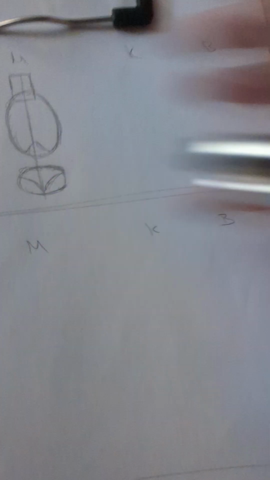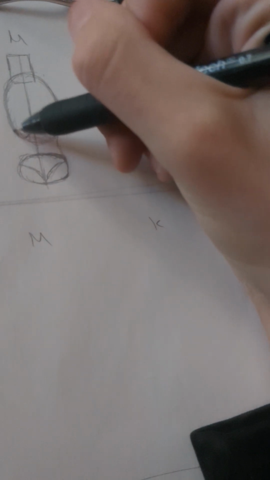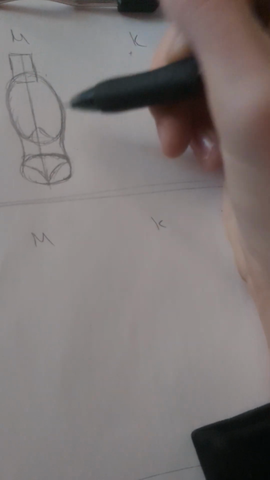The goal is to simplify your anatomy into simpler shapes because that's basically what anatomy is, a simplified version of a human. And I draw the waist. For him, I don't give him too prominent of a chest area.